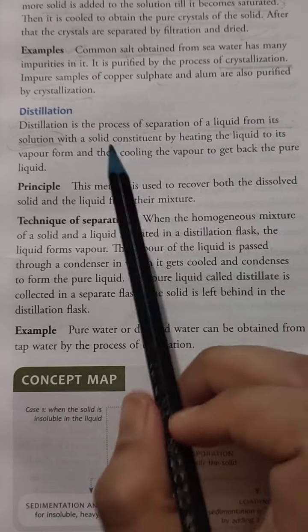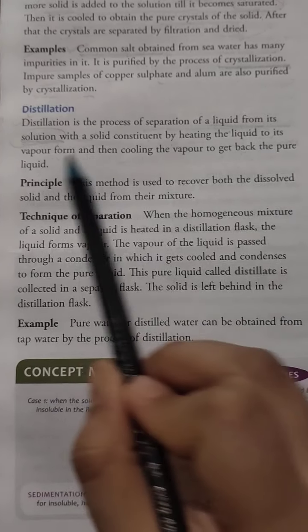We use the distillation process. And how is it used? By heating the liquid to its vapor form.